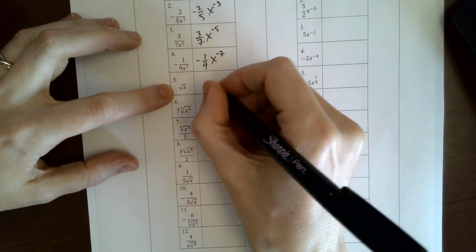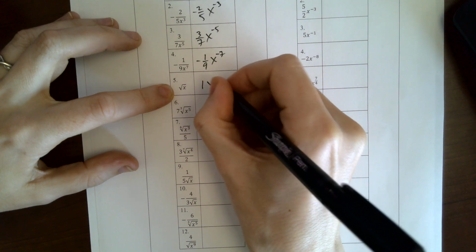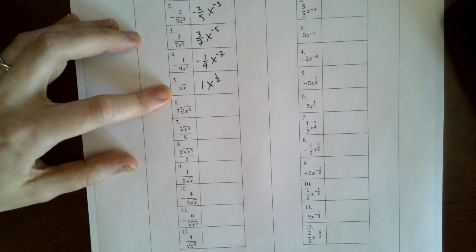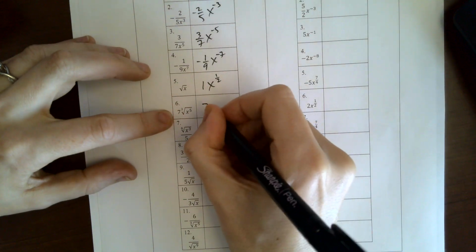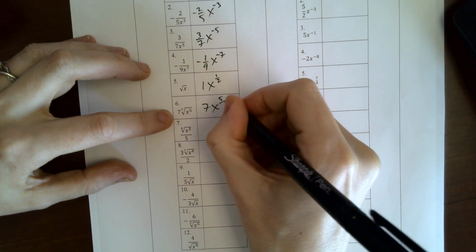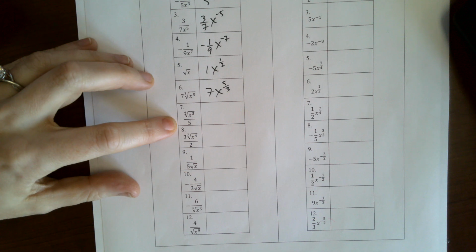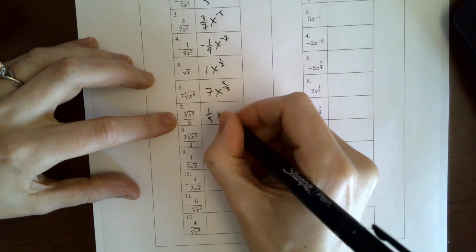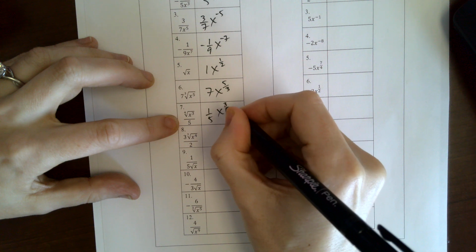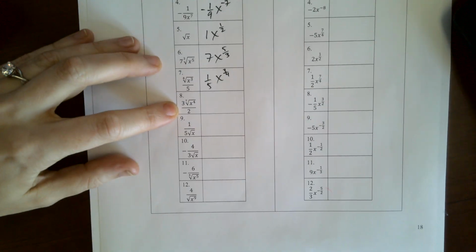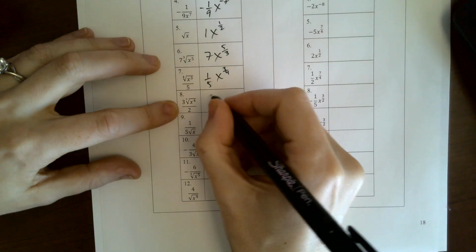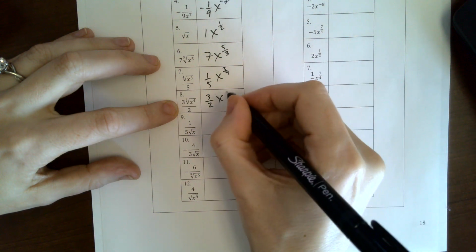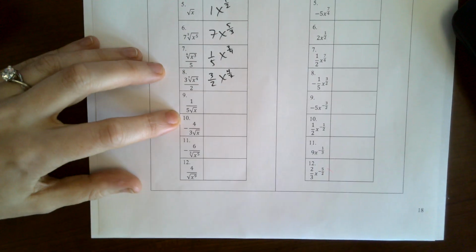So this is 1x to the 1/2. Okay. This one is 7x to the 5/3. Okay, this one here, so the a part is 1/5, and then x to the 3/4. Okay, now we've got 3/2 x to the 4/7.